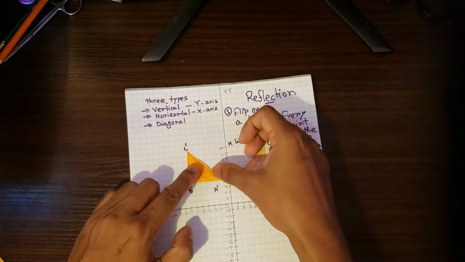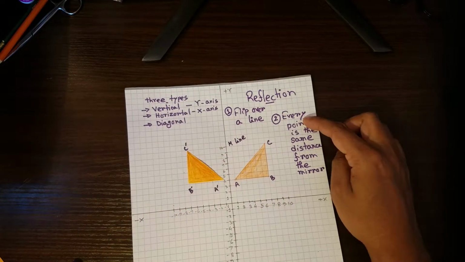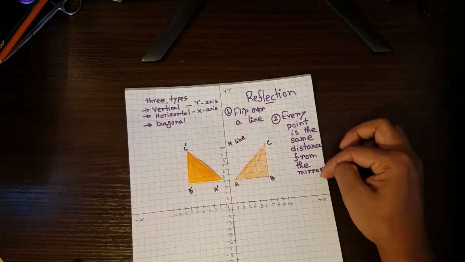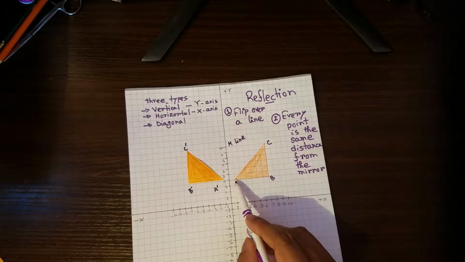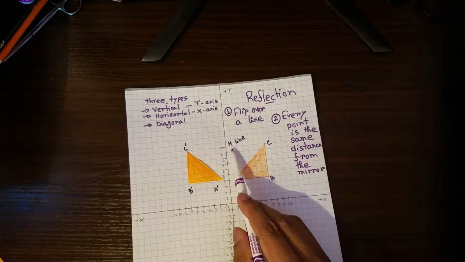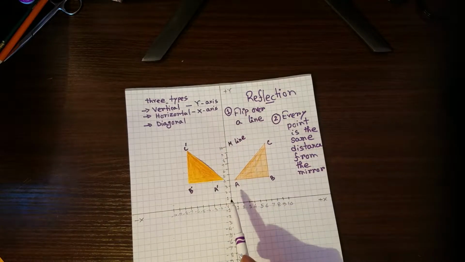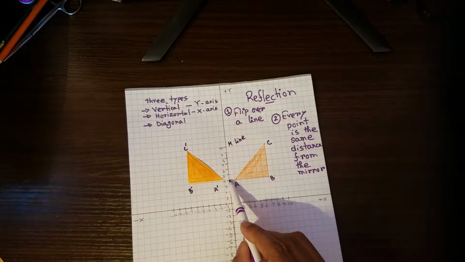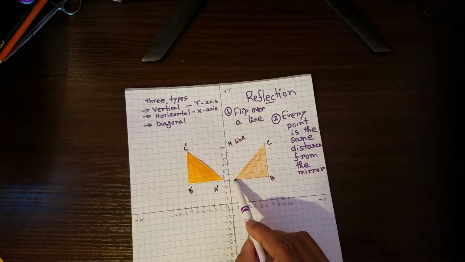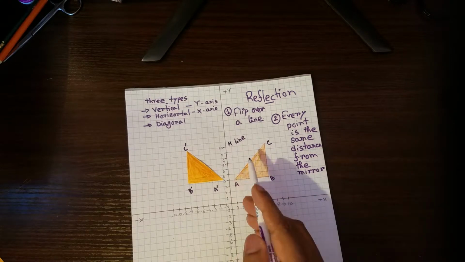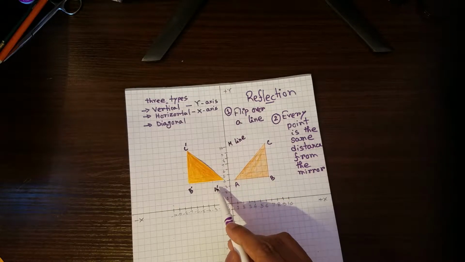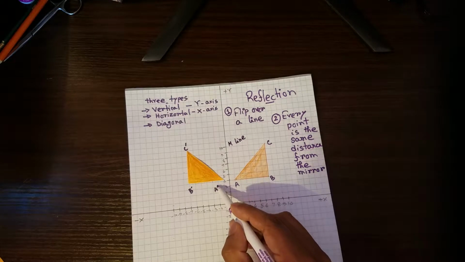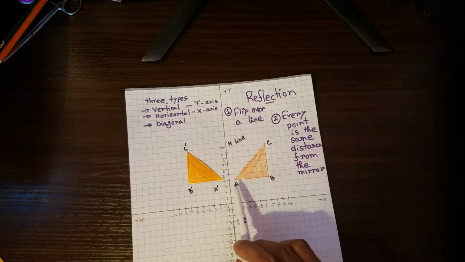Now here comes the second important part, that every point is the same distance from the mirror. What this means, every point is the same distance from the mirror. So you look at A and you see this is your mirror, right? Let's call it M line. That is your mirror line. If you look here, your A is exactly 1 unit away from the mirror. That means the reflection is also 1 unit away from the mirror, and I named it A prime. This is called prime. So A becomes A prime.